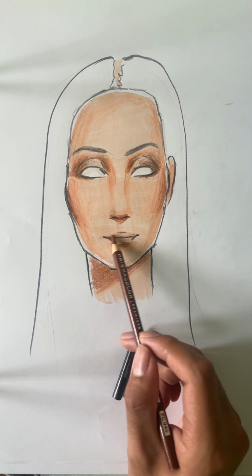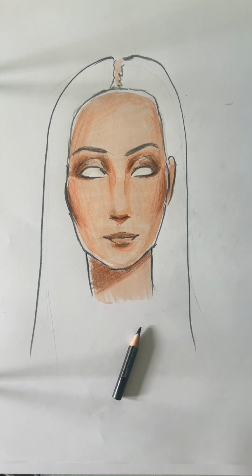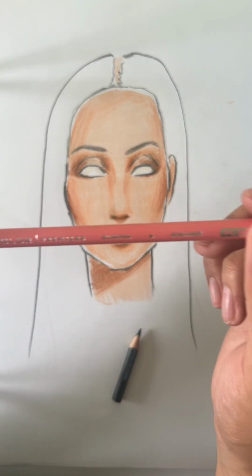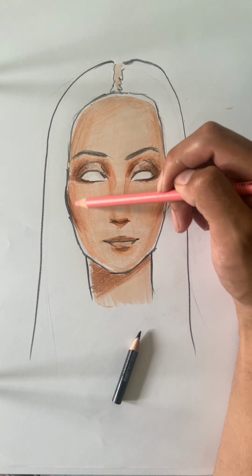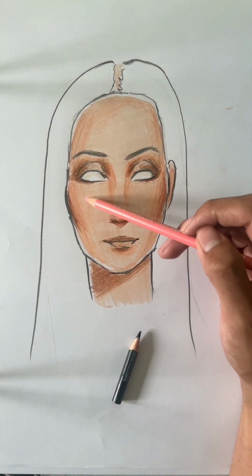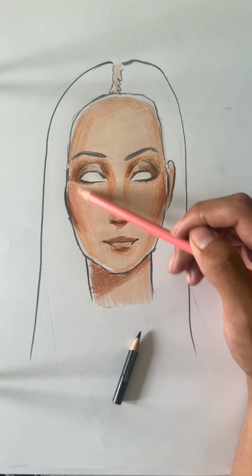Okay, and then a little bit at the top lip too, because top lips are always darker than the bottom lip. And then we take our blush color. I'm using blush pink. And I'm just going a little bit on, I like to do it around here, this area, just because I find it to be the prettiest place to put it.